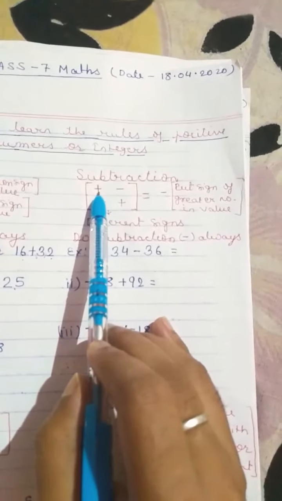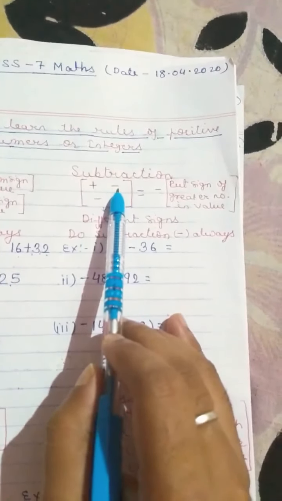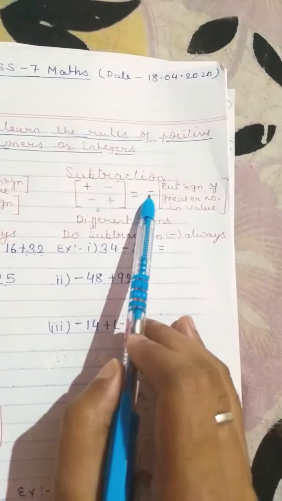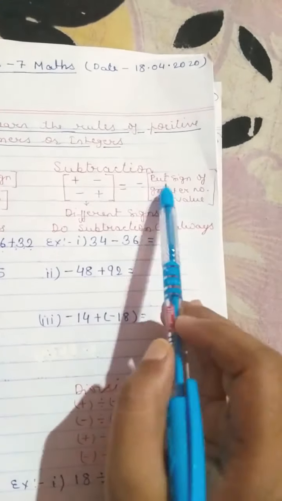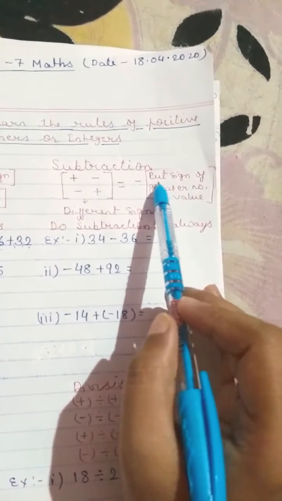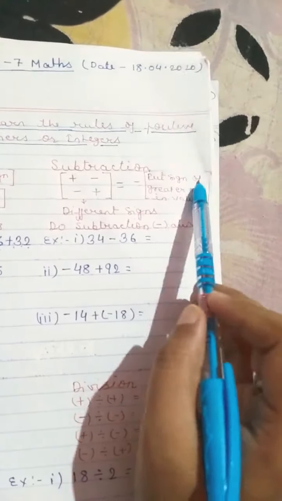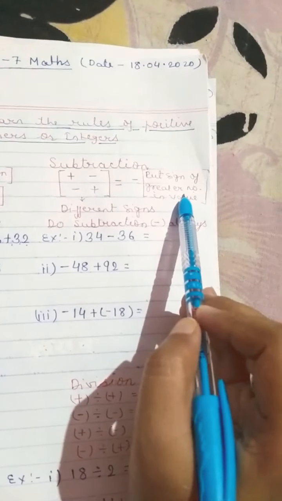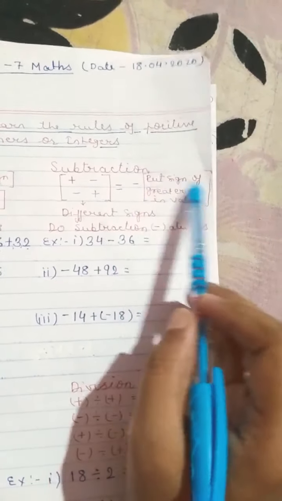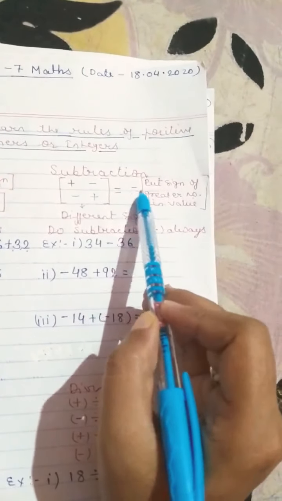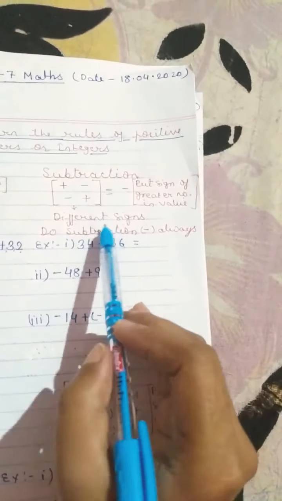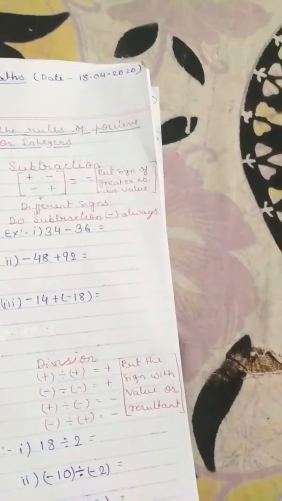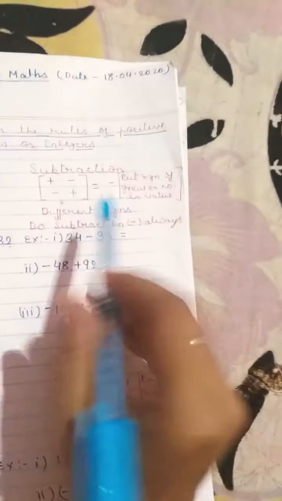When one number has a positive sign and another number has a negative sign, you have to do subtraction. But how? Second rule is put the sign of the greater number in value. Not always put negative, but put the sign of the greater number. Sorry, I wrote here different sign.